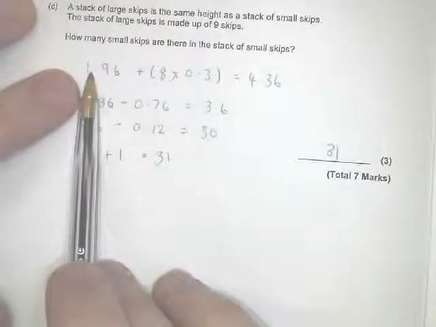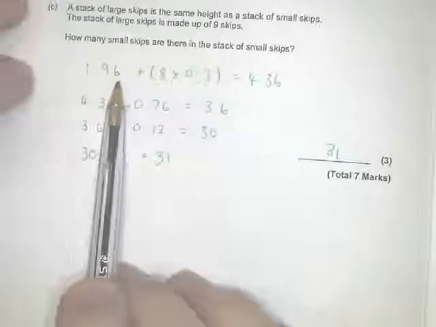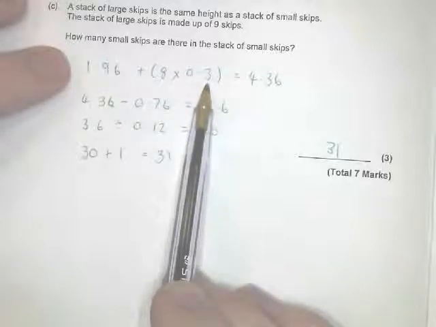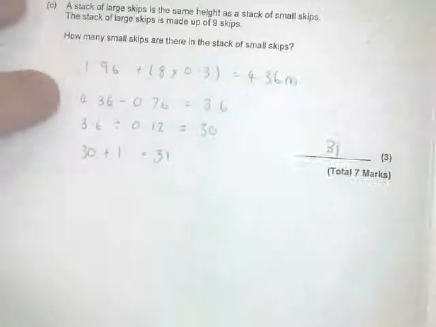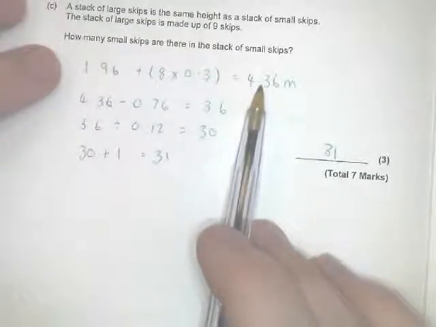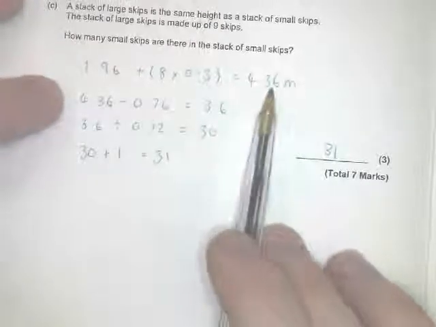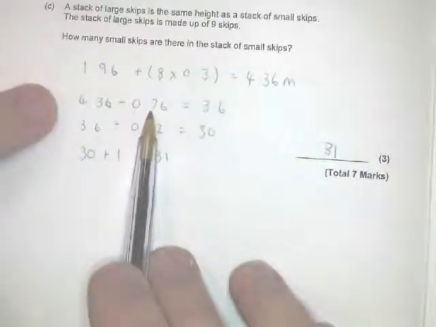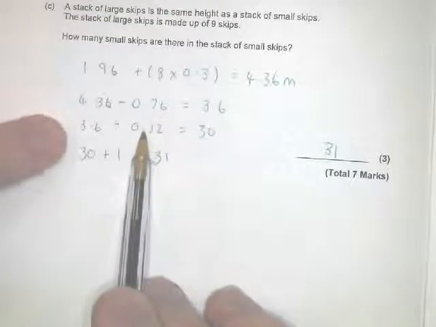Okay, then because we know that the two stacks are the same height, we know that this must be the height of the small skips. So like we did on part B, we're going to work backwards through this. So start by taking off the height of 1 skip, then dividing by the 0.12 to find out how many additional skips there are. It gives us 30, plus the one already counted here, gives us 31. 31 skips in total. 1 mark if you got this calculation, second mark if you got this calculation, third mark for getting an answer of 31.